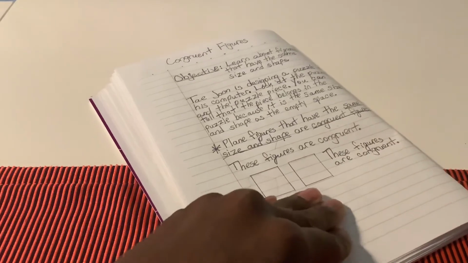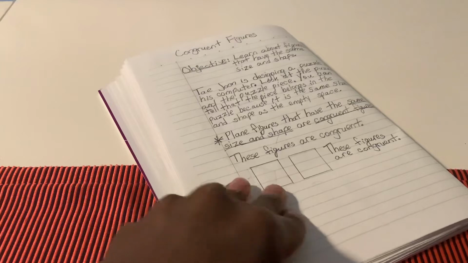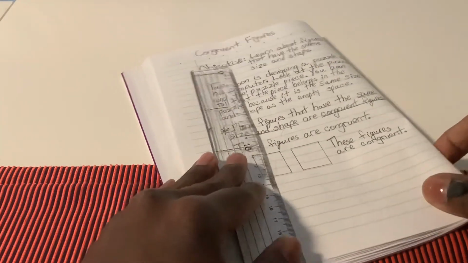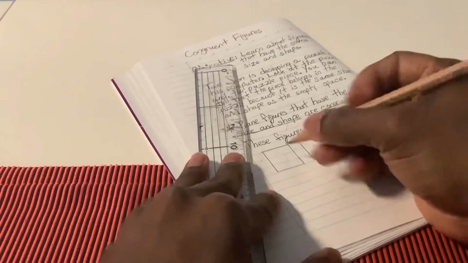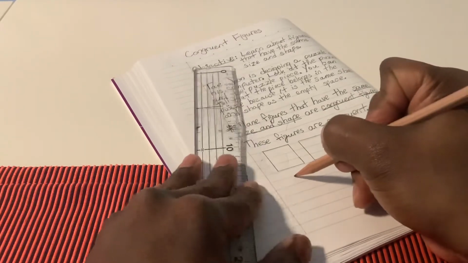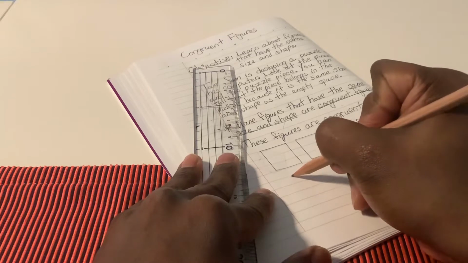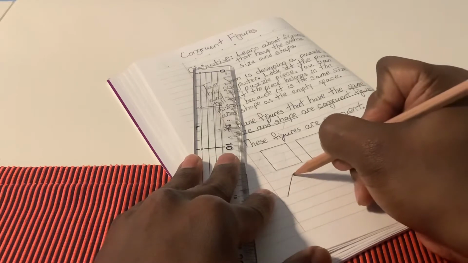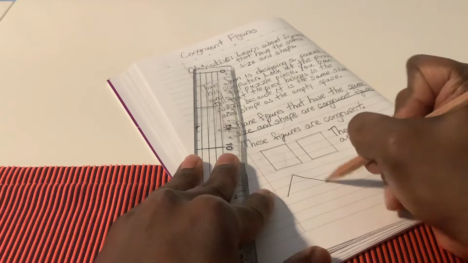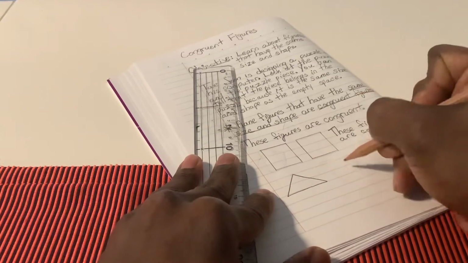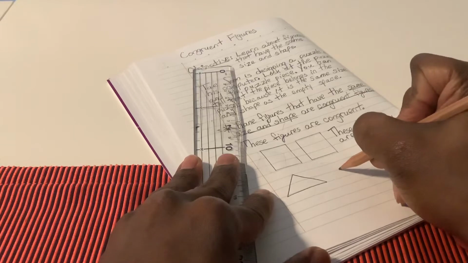Okay. Now, I'm going to do another set here. And I'm going to use a triangle this time. This time I will do this freehand, just to give you an example.